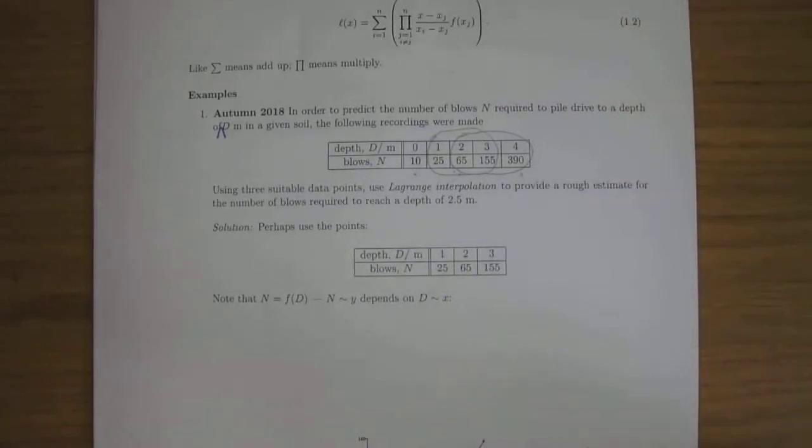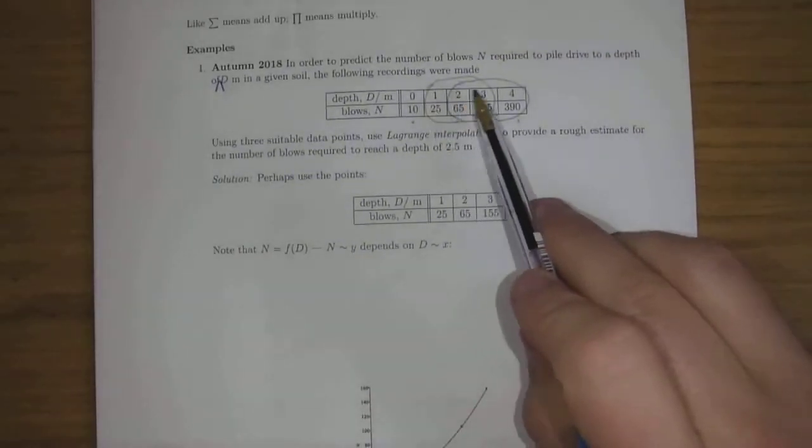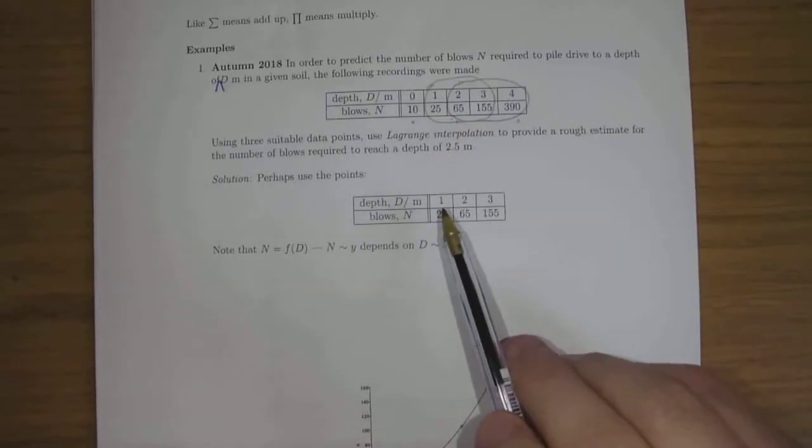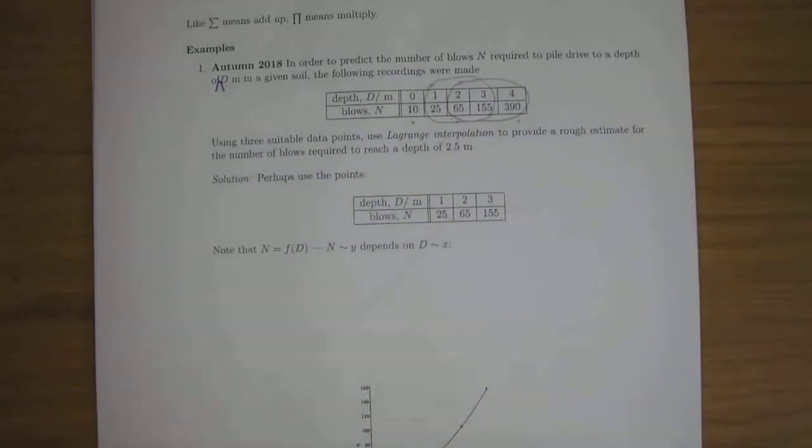So let's take these points. We're going to run with 1, 2, 3. 2, 3, 4, there's not much between it. You could calculate what the difference is going to be, but I'm quite happy with this.